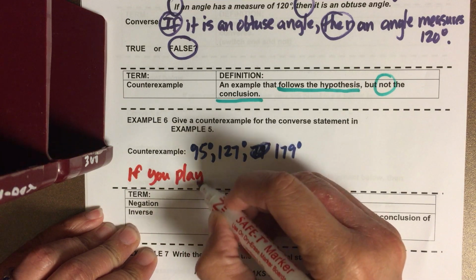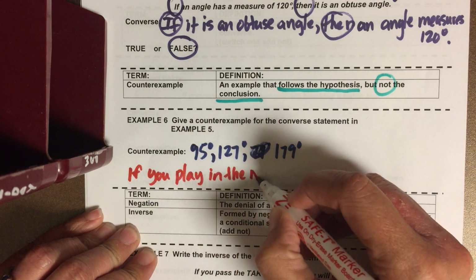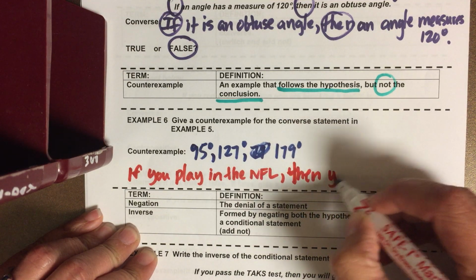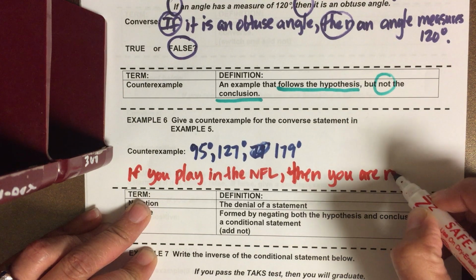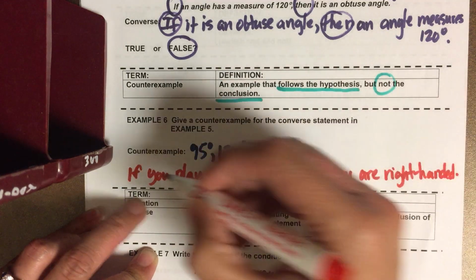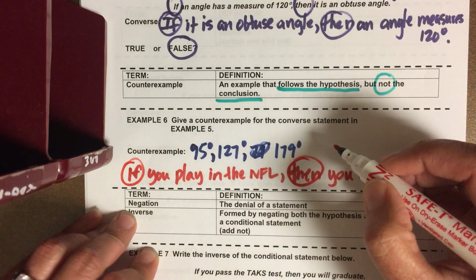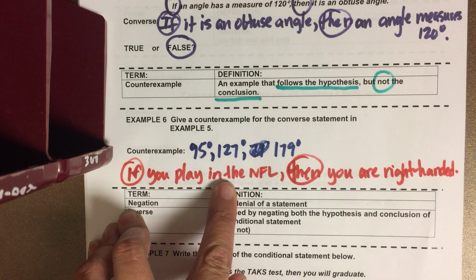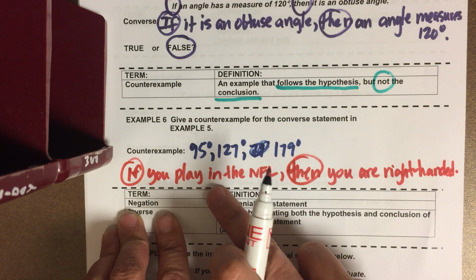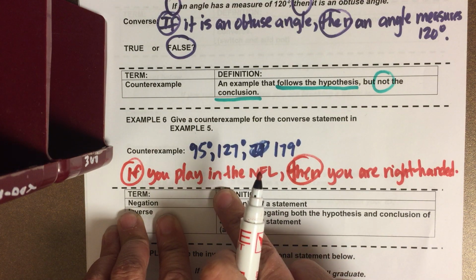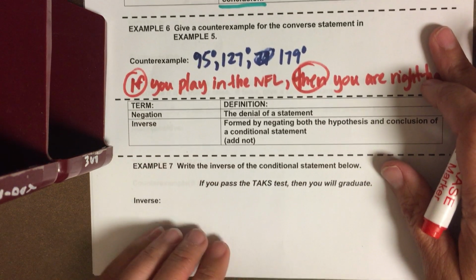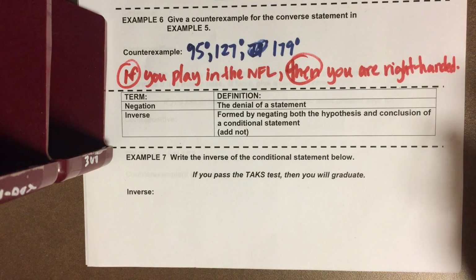If you play in the NFL, okay, then you are right-handed. So here's my statement. If you're in the NFL, then you're right-handed. My hypothesis is you play in the NFL. So to show a counterexample, all I have to do is show somebody that plays in the NFL, but does not fit this, being right-handed. That's how you do a counterexample. So all you have to do is find one person.